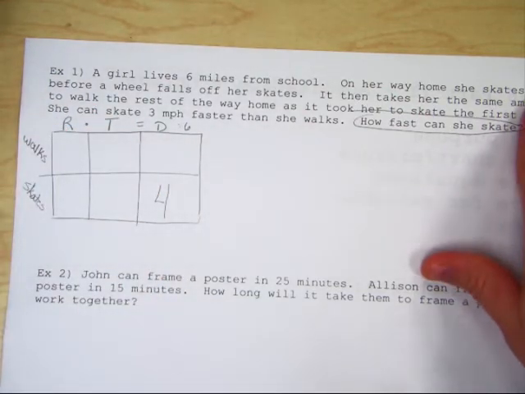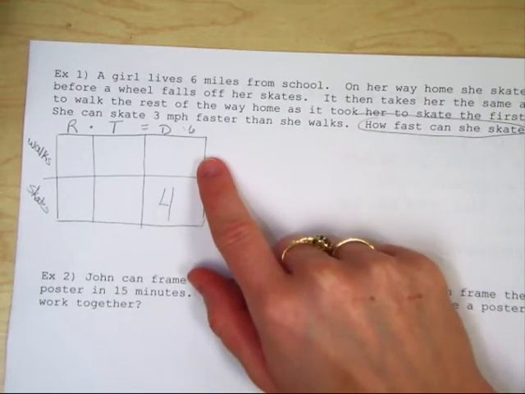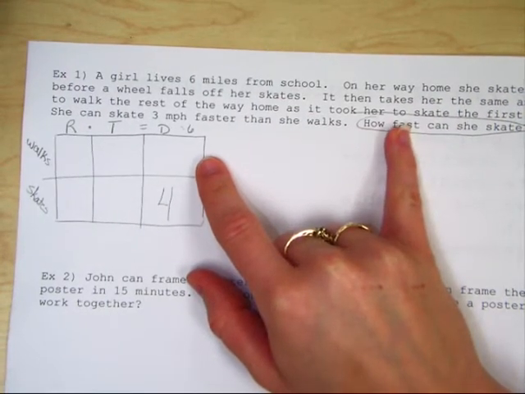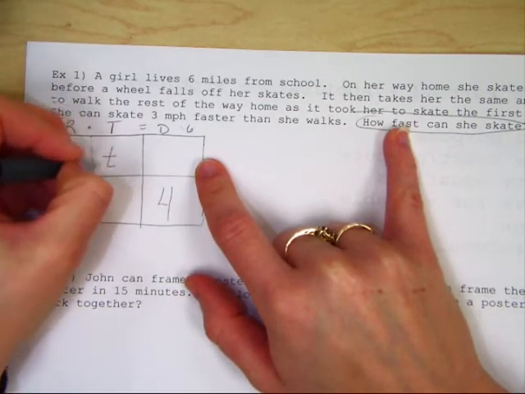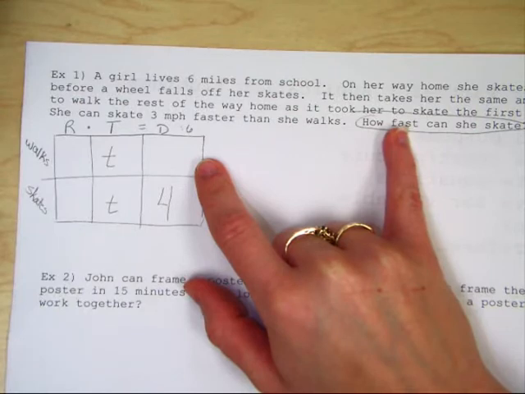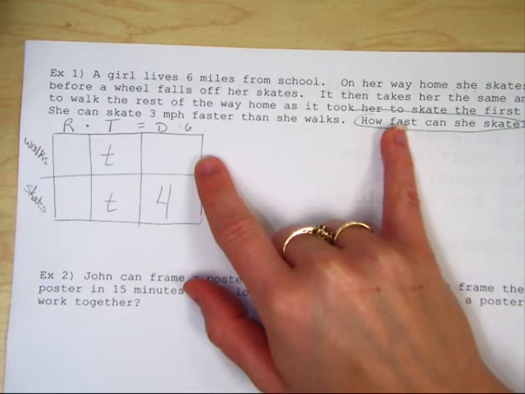Before the wheels fall off her skates, so now we're going to go to walking. It then takes her the same amount of time. Now anytime you hear the same amount of time, you're going to put a T here and a T here. It takes her the same amount of time to walk the rest of the way home as it did for her to skate the first 4 miles.